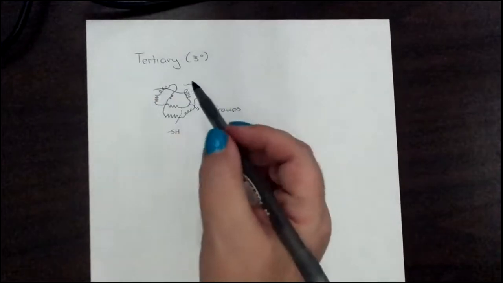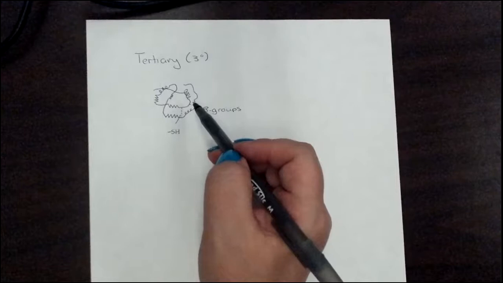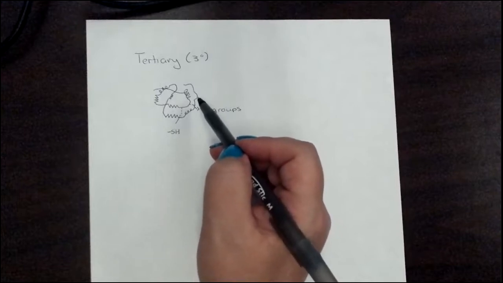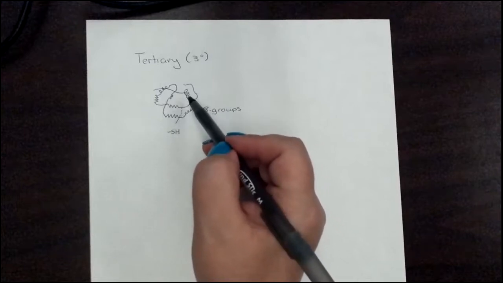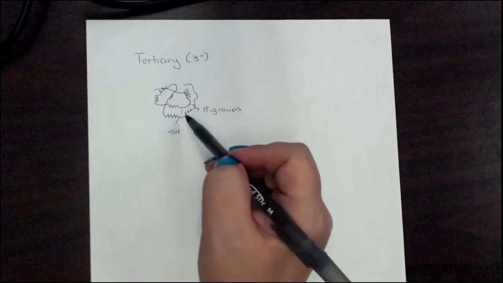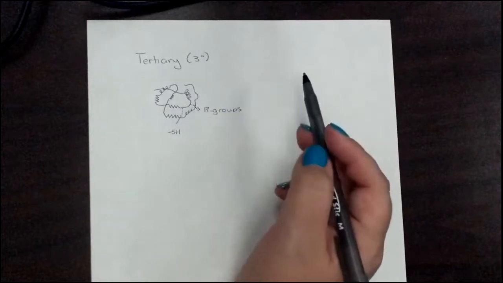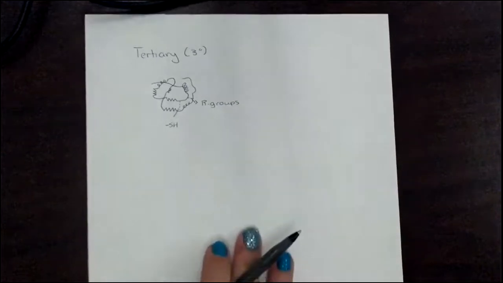Okay, so when we talked about denaturing, what happens is these bonds get broken, and then the bonds that are holding the alpha helix as a spring and the beta pleated sheet, those all break, and so then it unravels to that primary structure and it won't function properly.